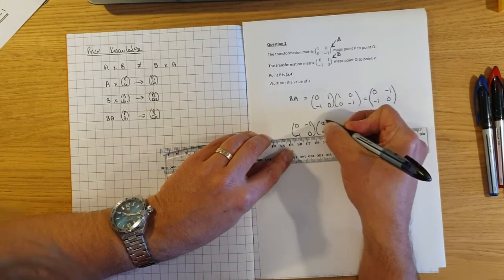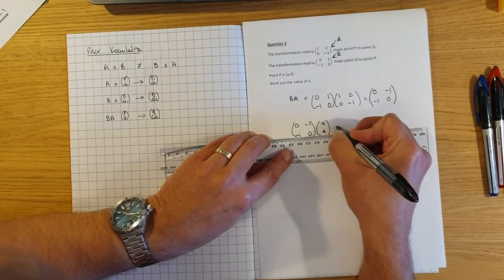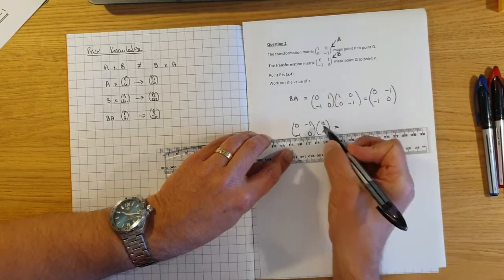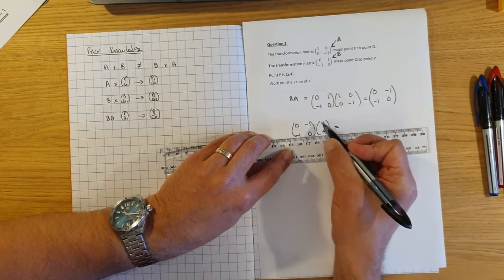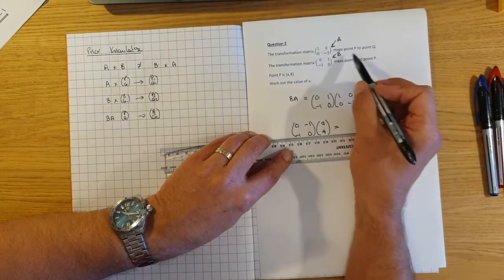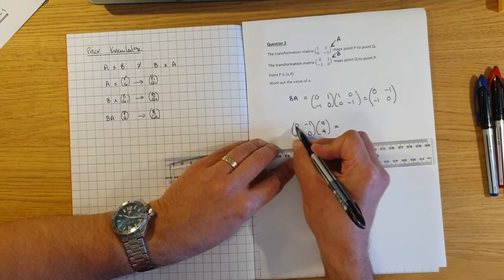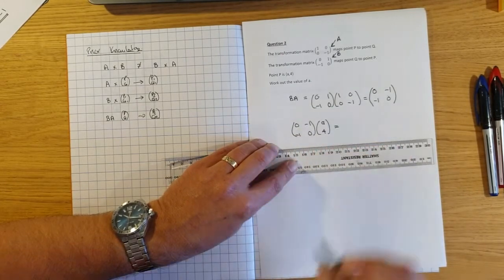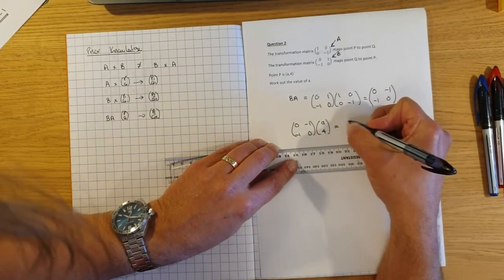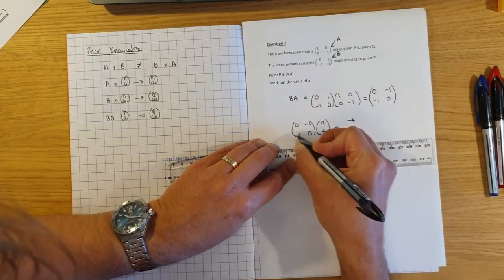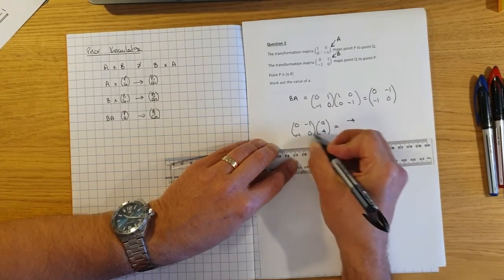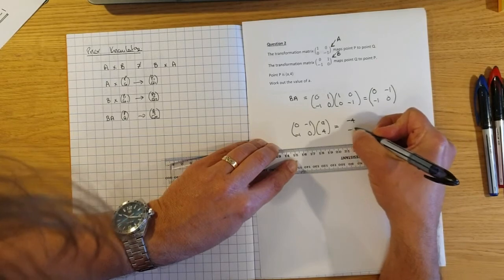This is a transformation, but I actually know the answer I'm going to get out is still going to be equal to point P. I know that we start with point P and we end with point P. So I'll carry out this multiplication. 0 times A is 0, minus 1 times 4 is minus 4. Minus 1 times A is minus A. 0 times 4 is 0.